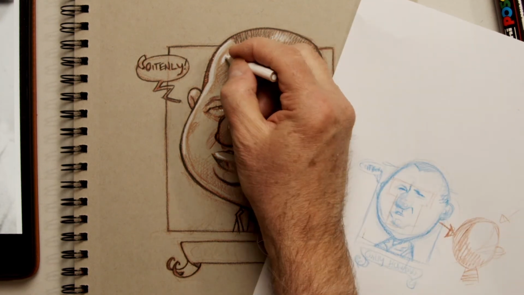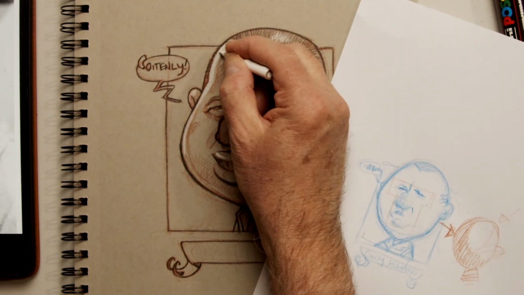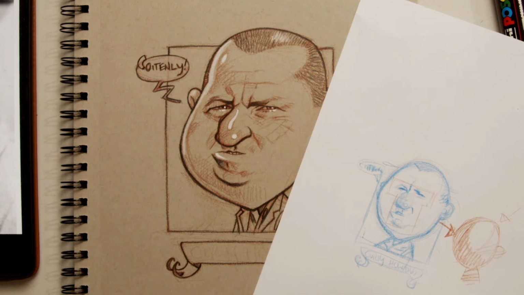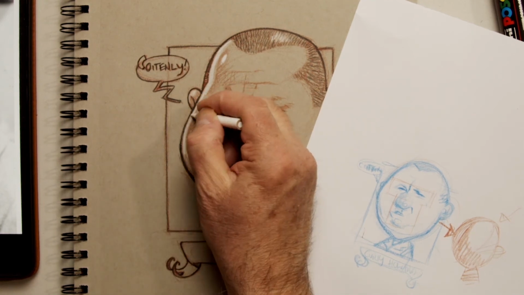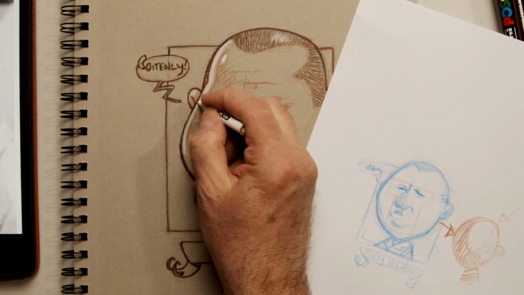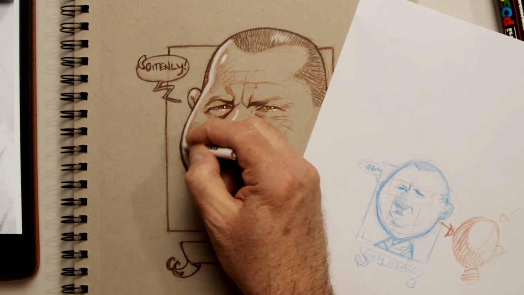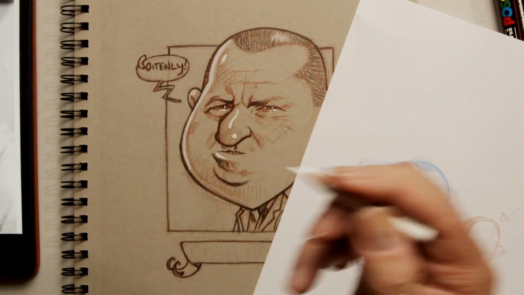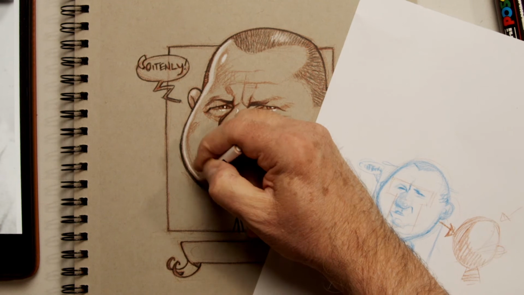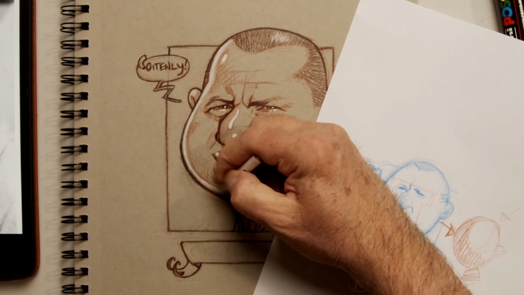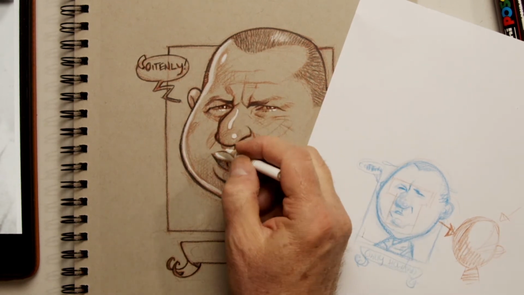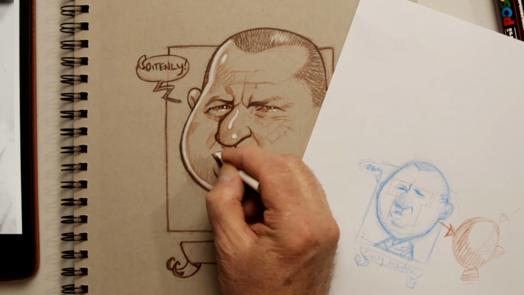So just with a couple of pencils, 3 pencils actually, the trois crayons method, the white, the brown, and the black on a toned paper gives you a lot of ability to draw with 3 dimensions. It's quite nice.